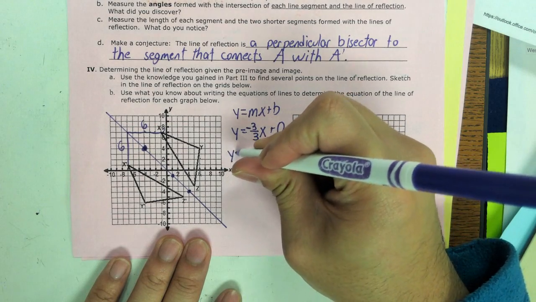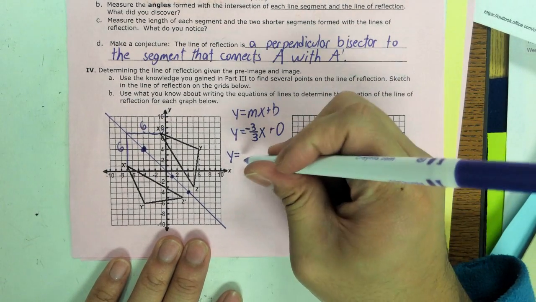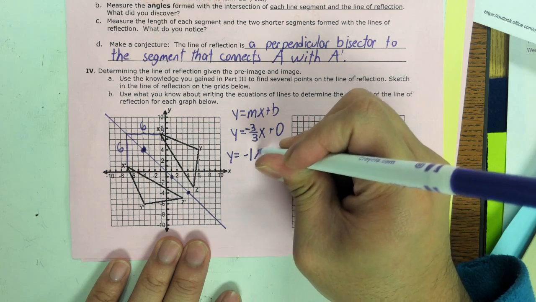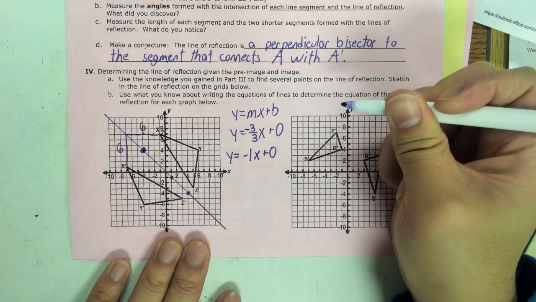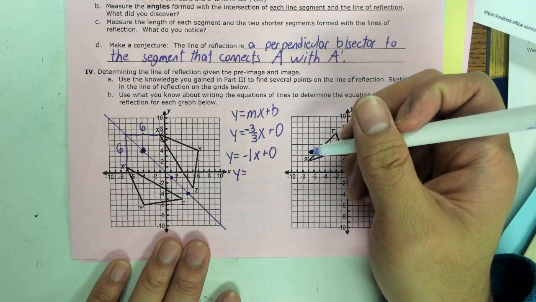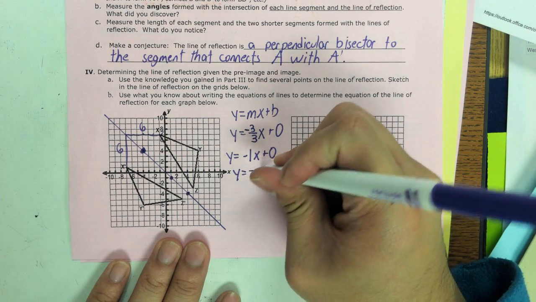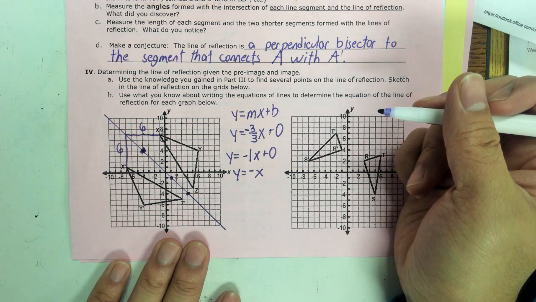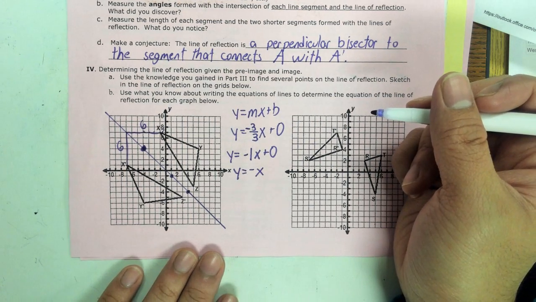Cleaning this up a bit algebraically, negative 3 over 3 simplifies into a negative 1x plus 0. And mathematically, we don't need to say negative 1 in front of an x. We just call it negative x. And we don't need to say plus 0. So y equals negative x.